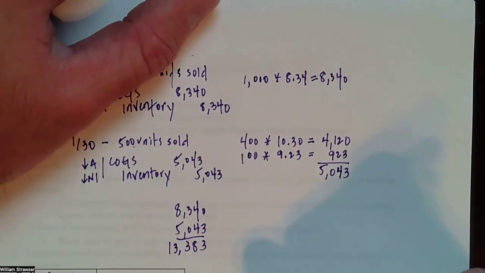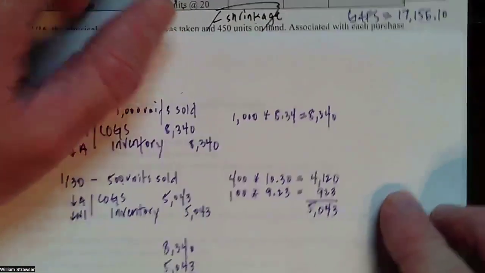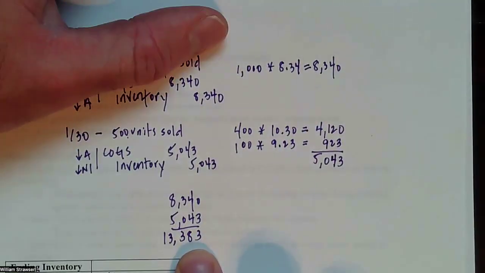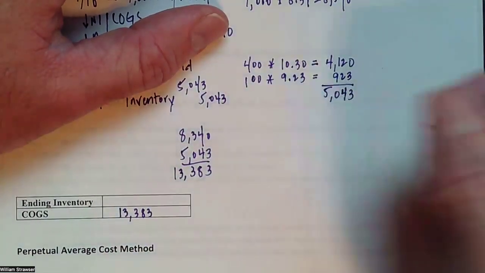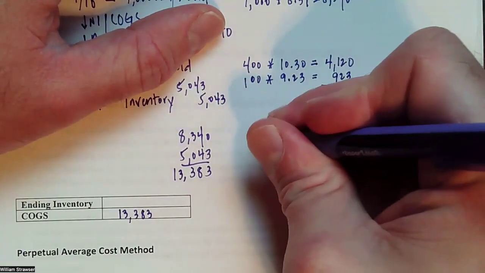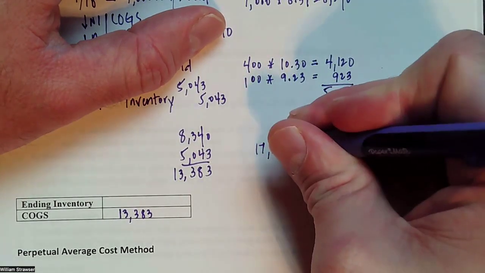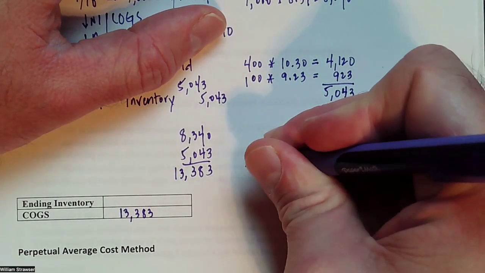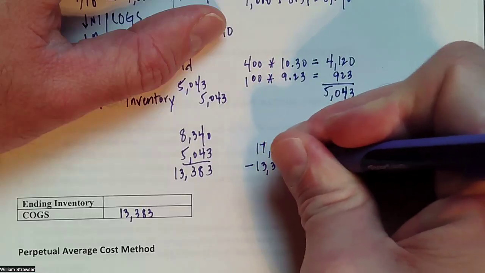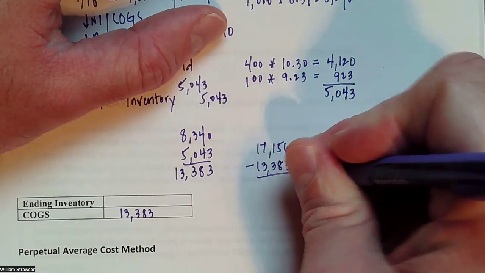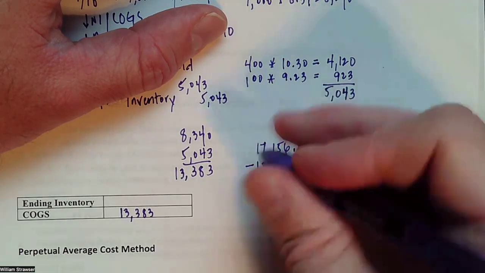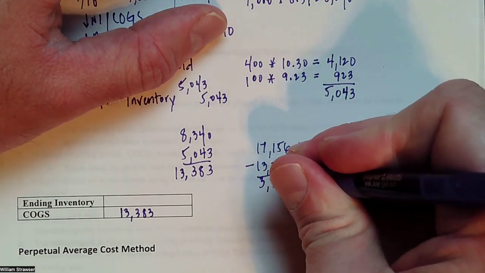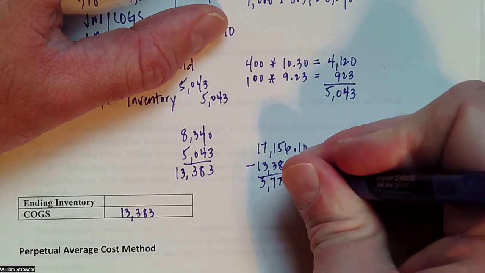And to get my ending inventory, again, I can just take goods available for sale, subtract off my total cost of goods sold to get the ending inventory. So 17,156.10 minus $13,383 gives me $3,773.10.